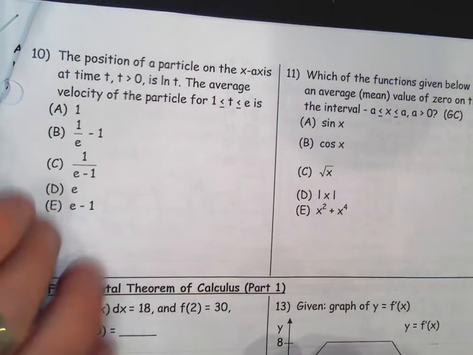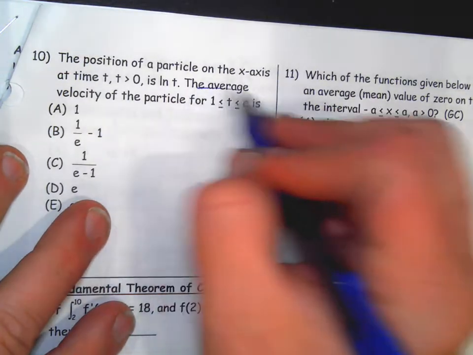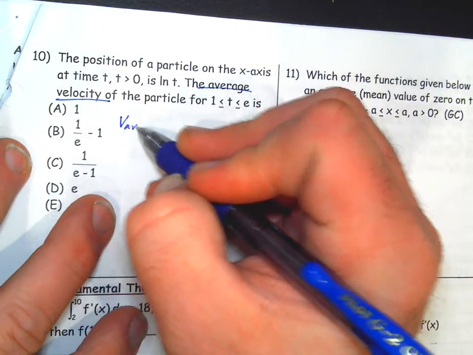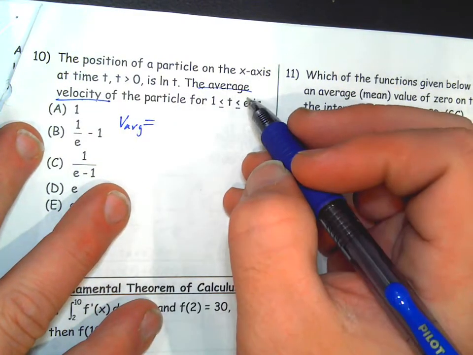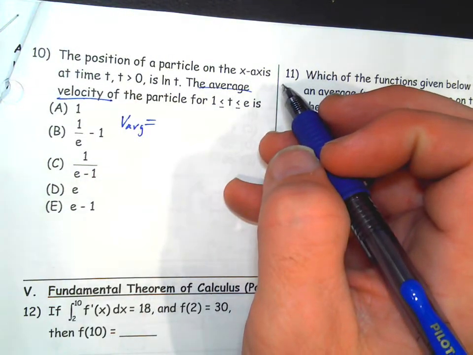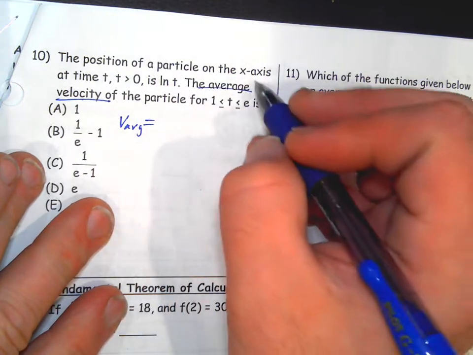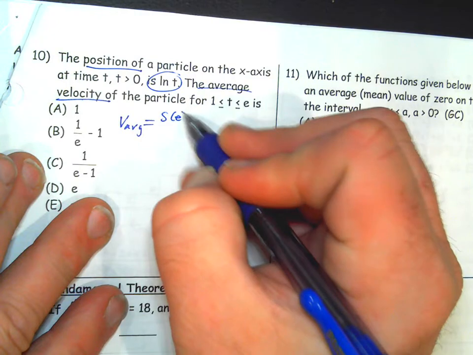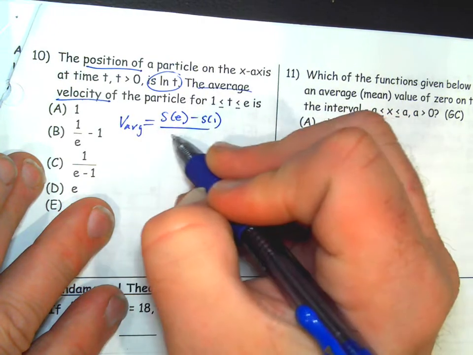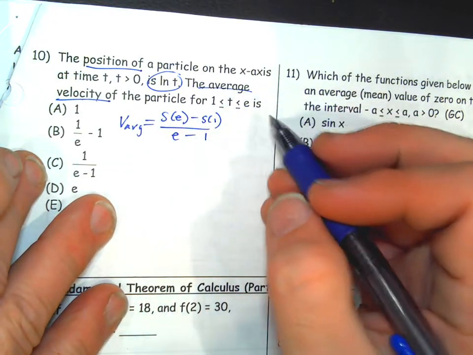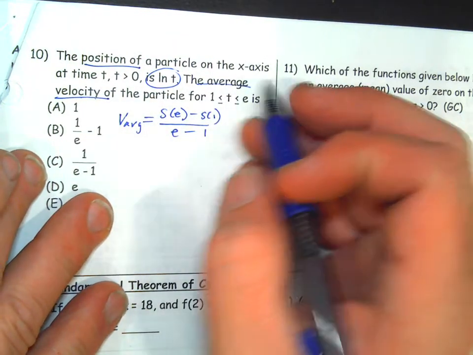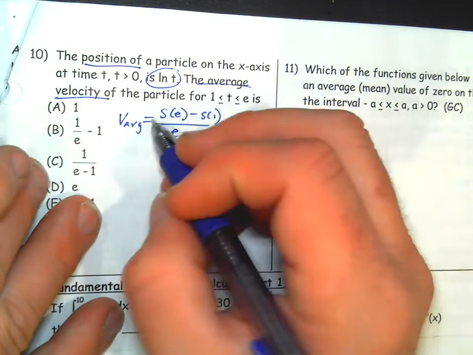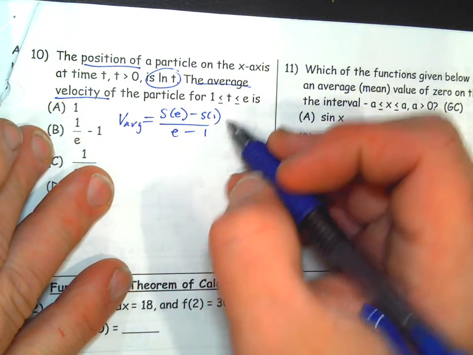Okay, position of a particle on the x-axis, average velocity. Now, average velocity is a derivative, so I feel like it's worth it to, it says that the position is this, so that's your position. So it's going to be S(e) minus S(1) over e minus 1. I mean, you could use that new mean value theorem that works for any function, including velocity or position, whatever. But you're going to be doing a lot of extra work and undoing it. This is quicker. This is eventually what you're going to get to.